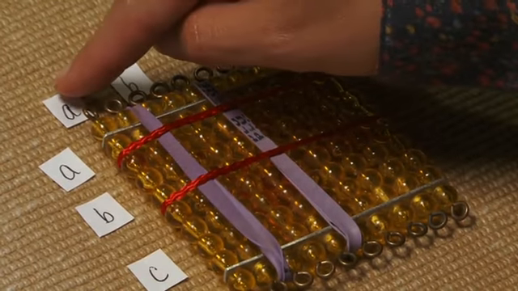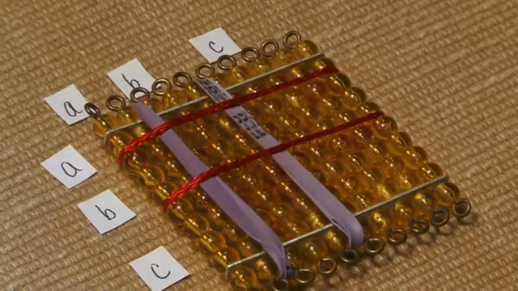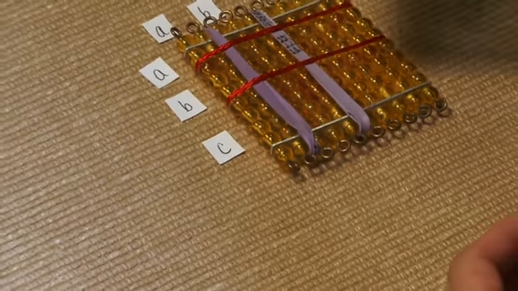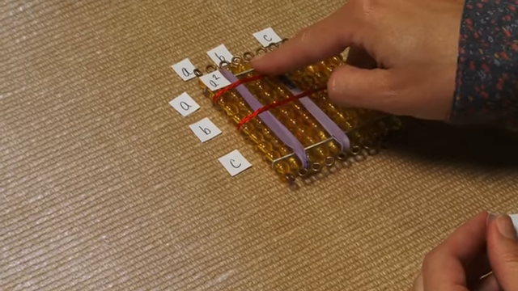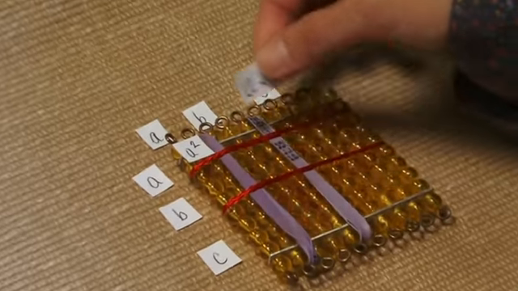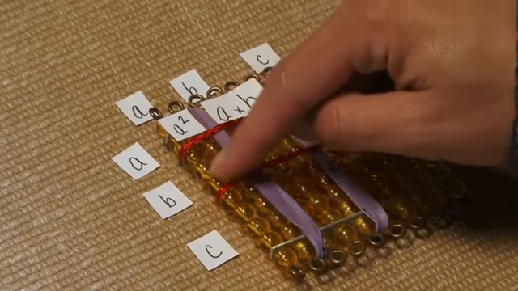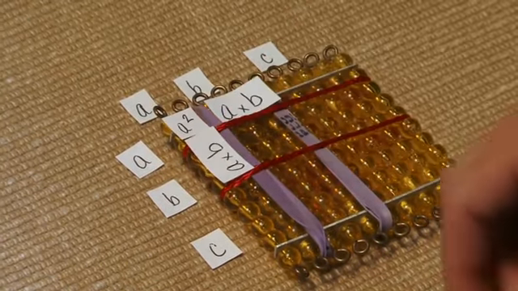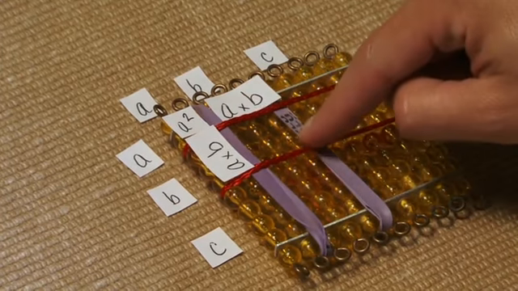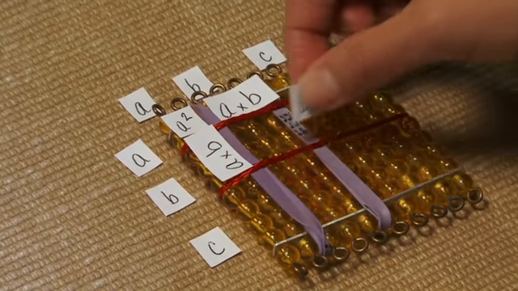Now if we start looking here, we have A times A would be our A squared. Next to it, we would have A times B, as well as below, A times B. We have another square here in the center, B times B, or B squared.